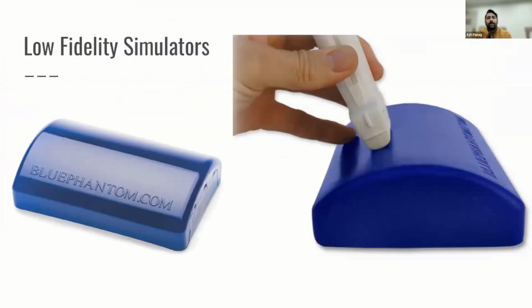The next ultrasound simulation device that has been created, which we've probably all had some experience with or some exposure to at least, is the Blue Phantom. This is known as a low fidelity simulator, basically defined as something that's able to show you some simplified anatomy, usually not more than 1 or 2 vascular structures or nerves. And it's really designed for the user who has some experience already, but wants to put in the reps essentially to get better at, for example, in-plane vascular access.